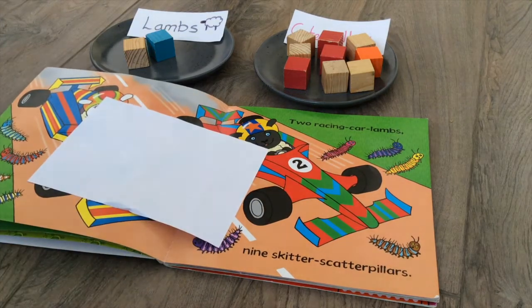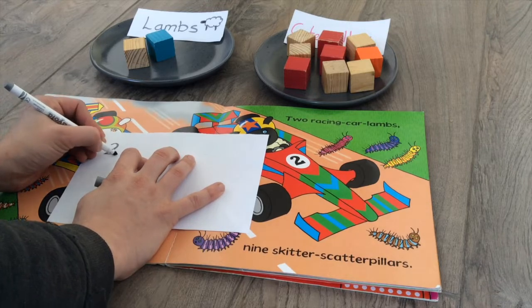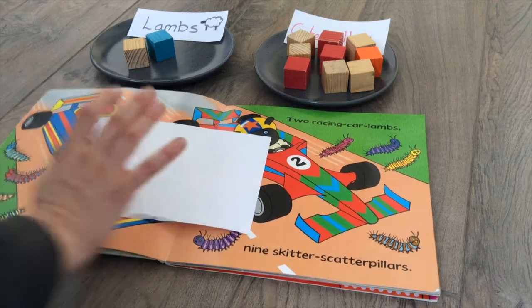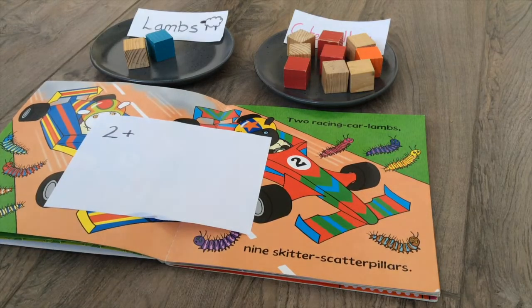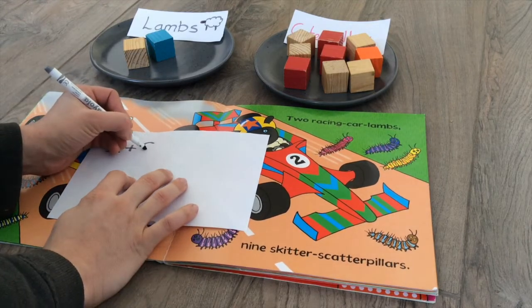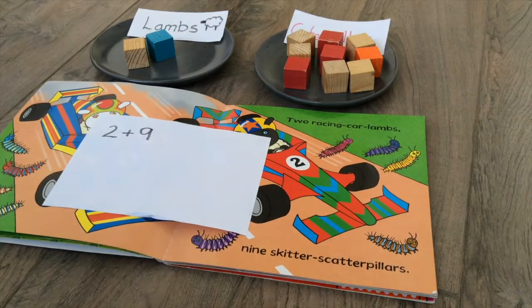Ooh, I wonder what the number sentence would be for this page. I've got 2 racing car lambs and, now in maths, when we say and, we use an add sign, 9 skitter-scatterpillars. 2 and 9 more.